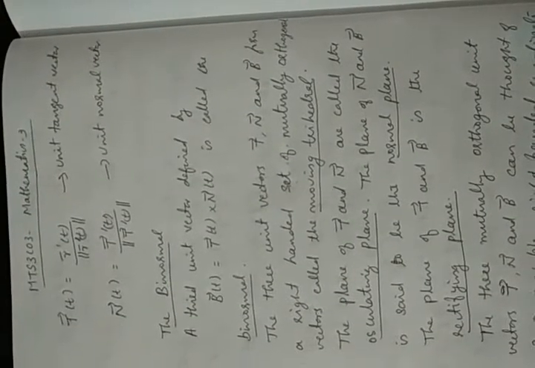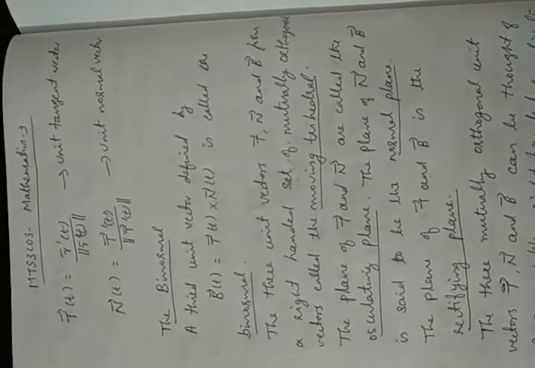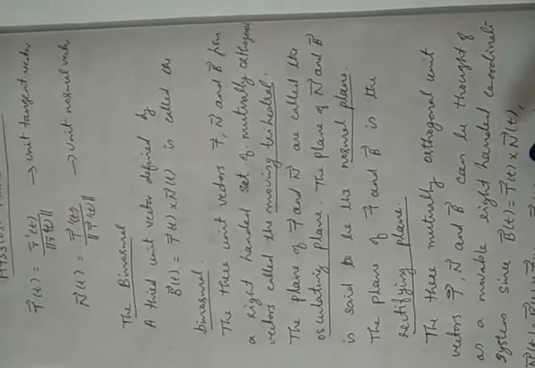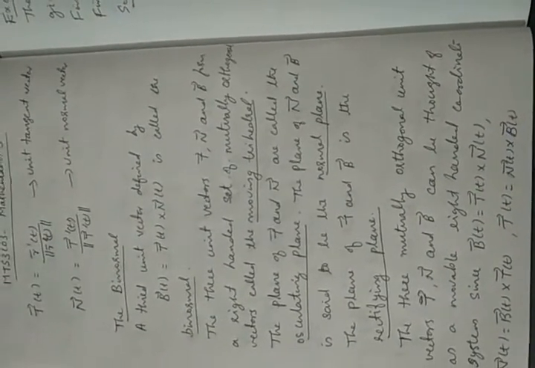We are all familiar with the unit vectors i, j and k, and we know that these three unit vectors are mutually orthogonal, and we know i cross j is equal to k, k cross i is equal to j, j cross k is equal to i. Similarly, for these three vectors T, N and B, we have T cross N is equal to vector B, N cross B is equal to vector T, and B cross T is equal to vector N.